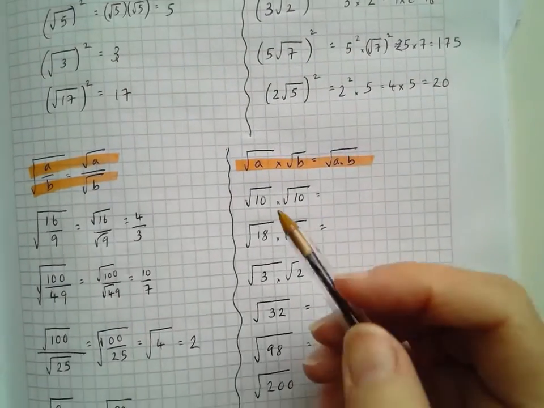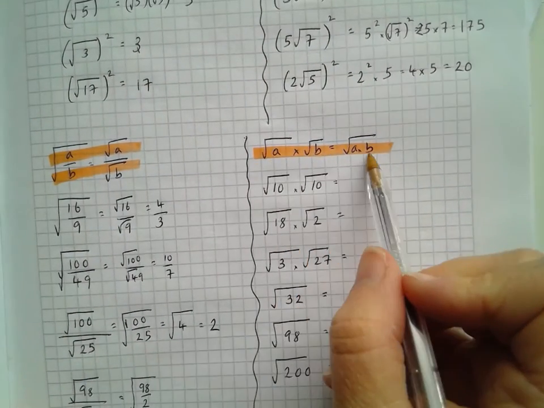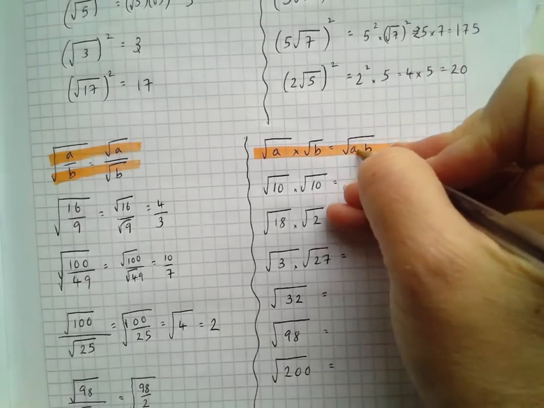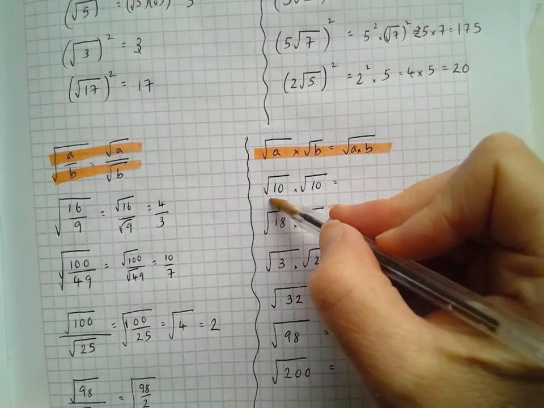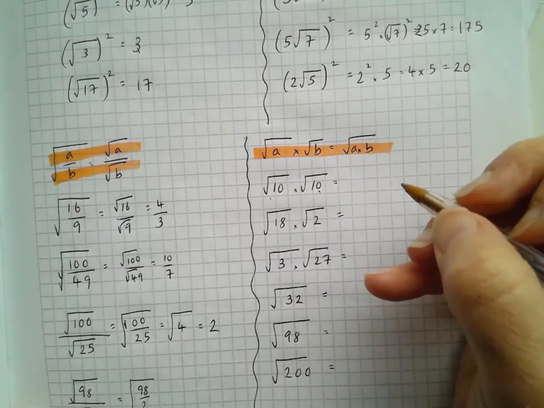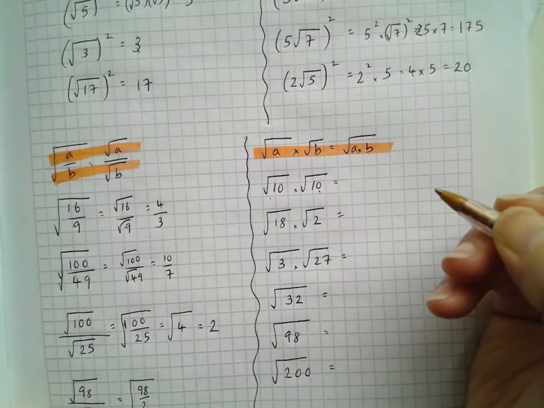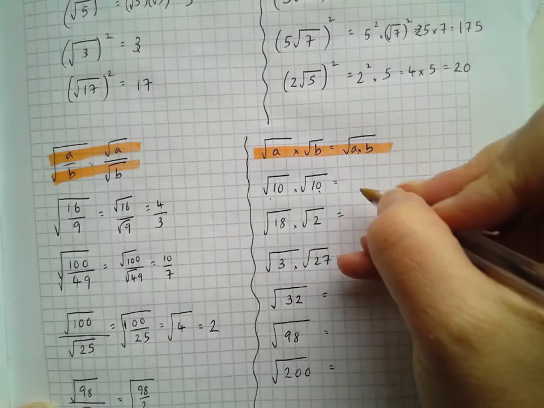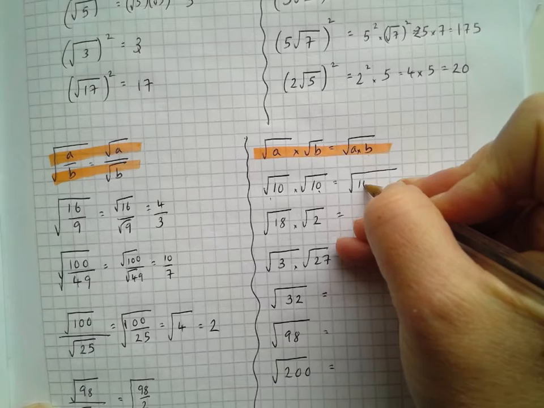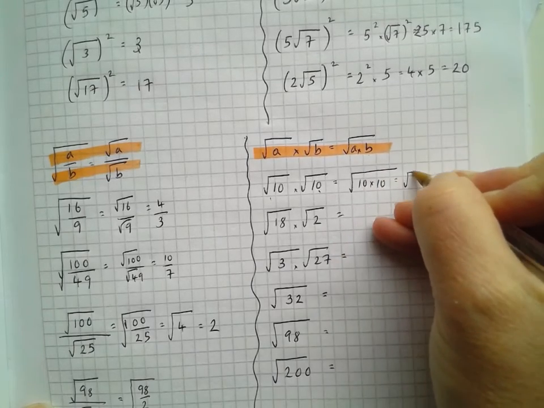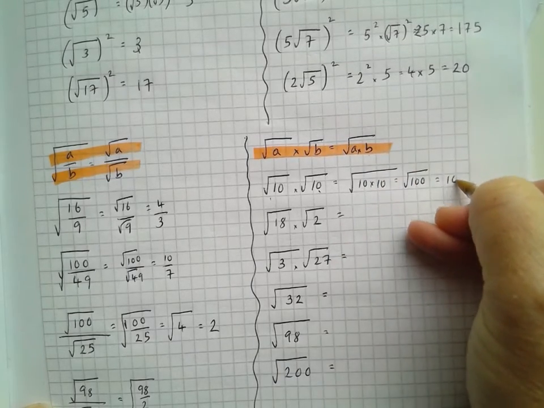Final rule, root a by root b is equal to the square root of a times b. So root 10 by root 10, as we'd expect that to be 10, but let's see how this rule works out, is equal to the square root of 10 by 10, which is the square root of 100, which is 10.